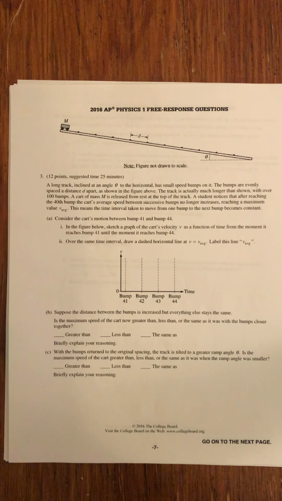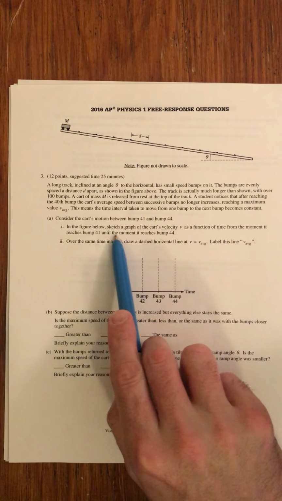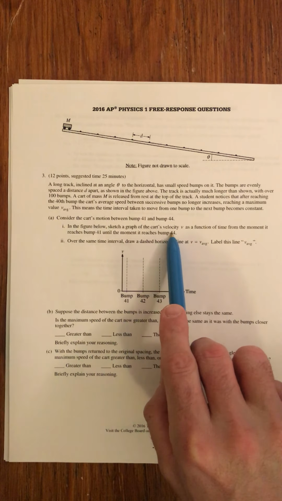Student notices after reaching the 40th bump, the average speed no longer increases, reaching a maximum value of the average. This means the time interval taken to move from one bump to the next becomes consistent. Consider then from 41 to 44. So we know that it's consistent there. In the figure below, sketch the graph of the velocity from the moment it reaches.